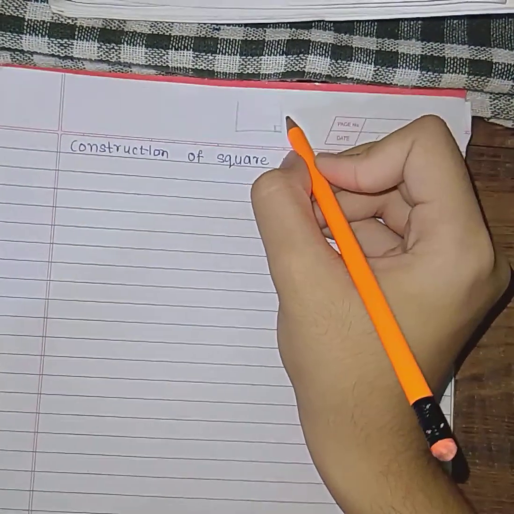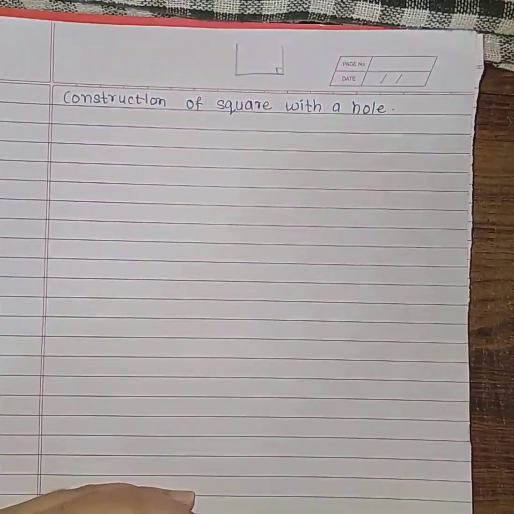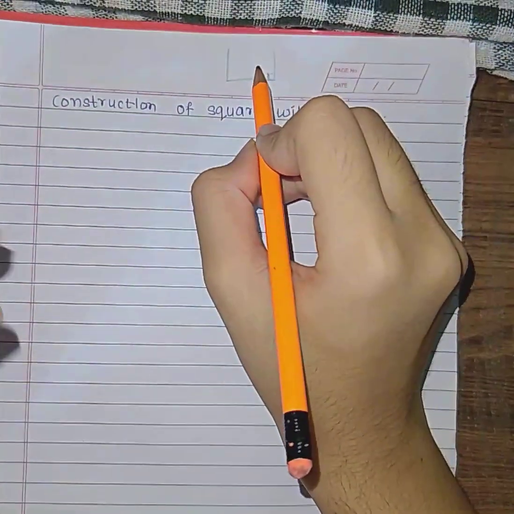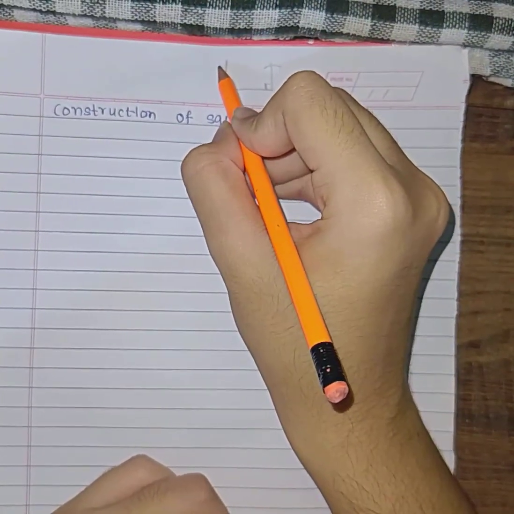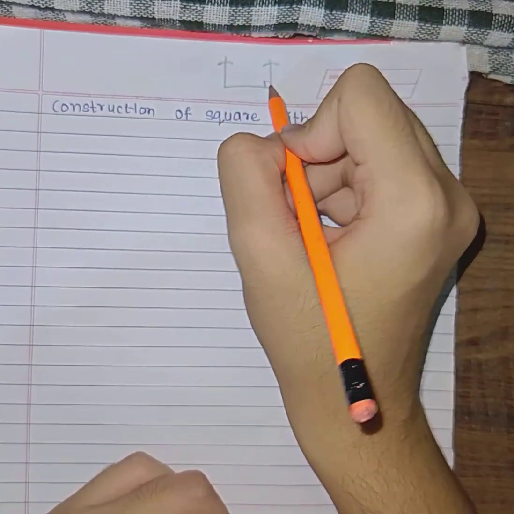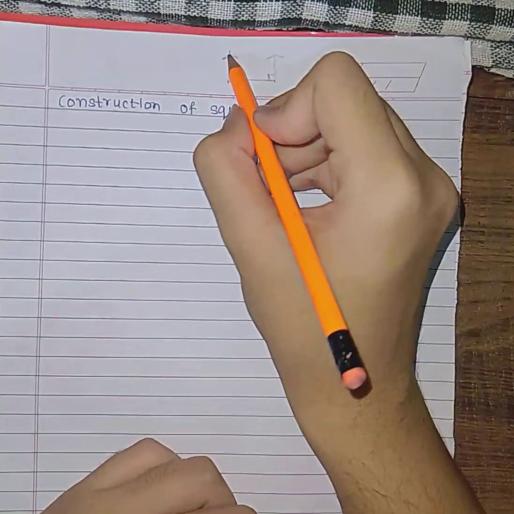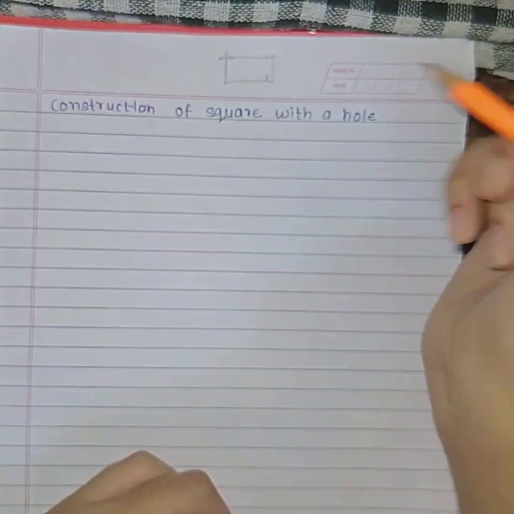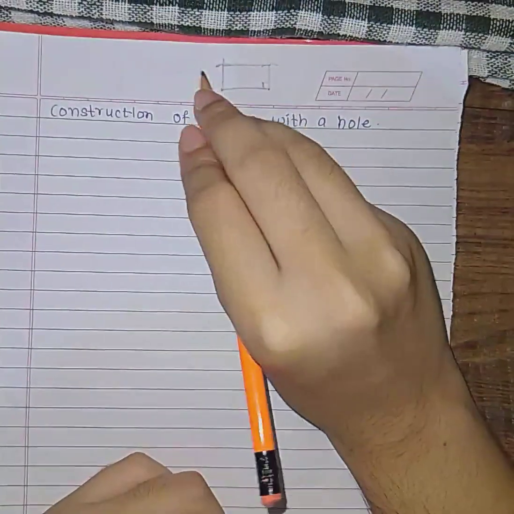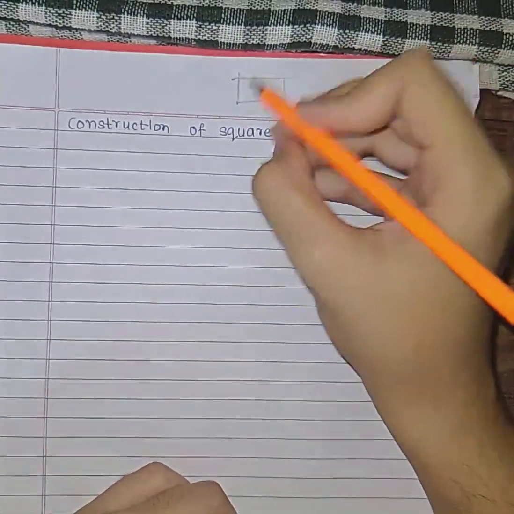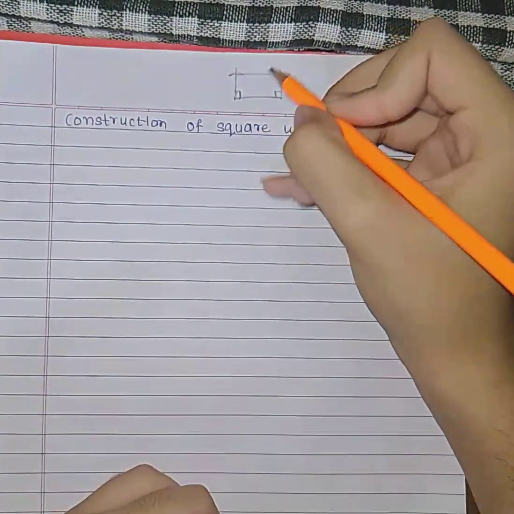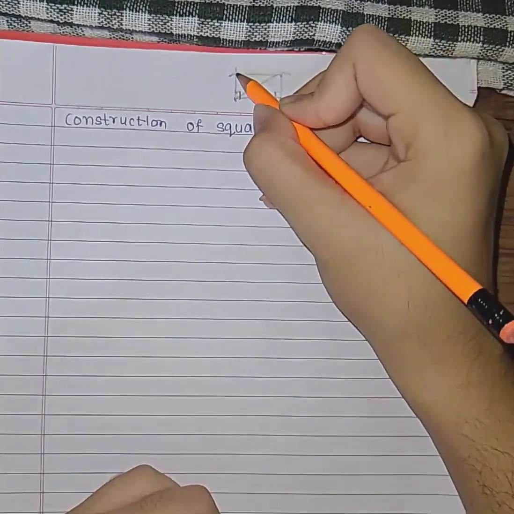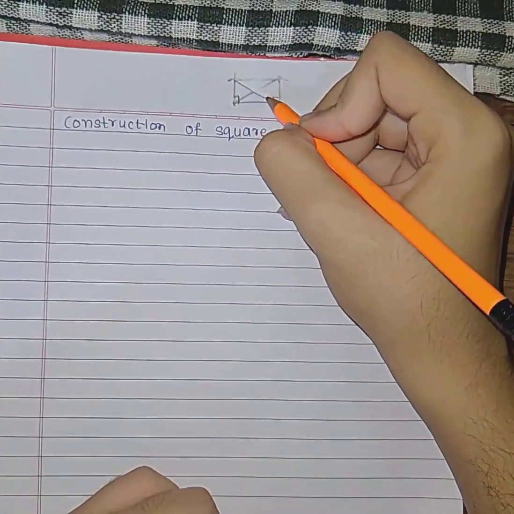Okay. And then we are going to take a certain measurement on our compass. Then we are going to cut these lines from here by keeping the pointer over here. Then we join these lines. Okay, now this is a square, so all the sides are equal and these both are perpendicular. Now mark these both points, join them, mark these both points, join them.